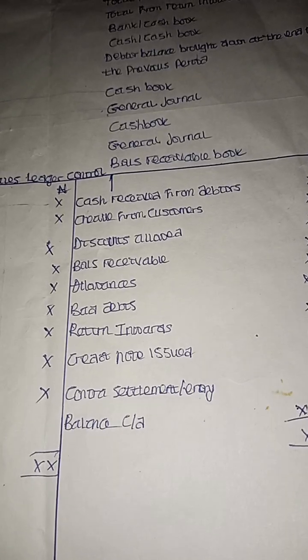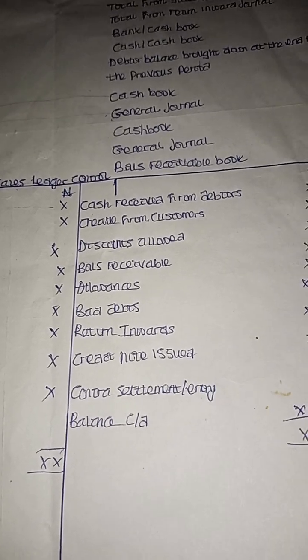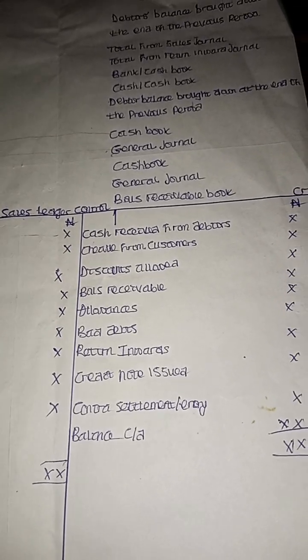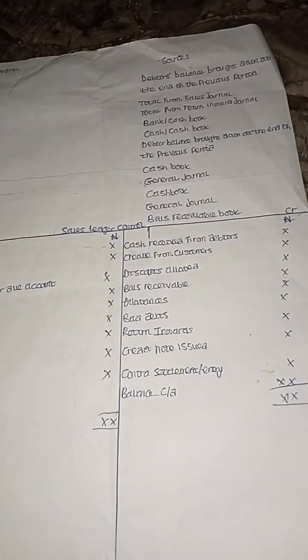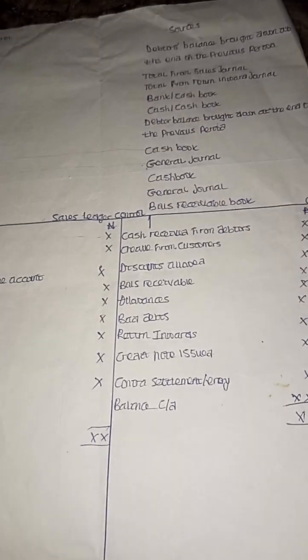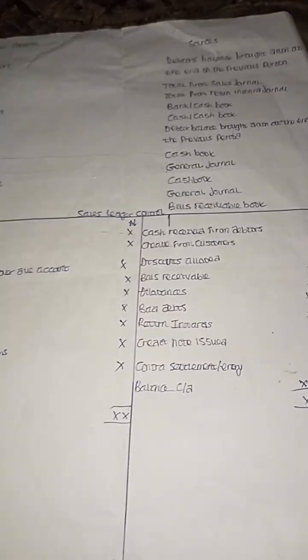Then we have what we call contract settlement. I've explained in our previous video, this contract settlement is going to be used both on the creditors control and also the sales control. Watch other videos, you will see where we emphasize contract settlement, or set off, as the case may be.